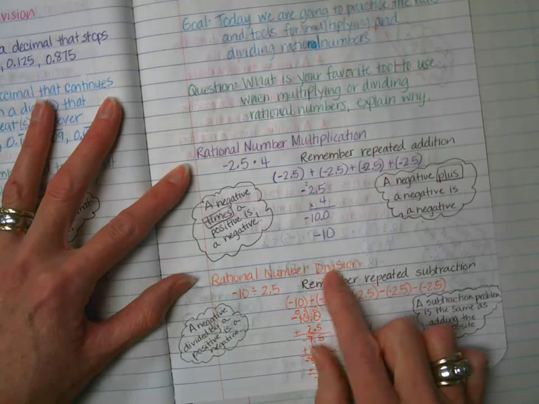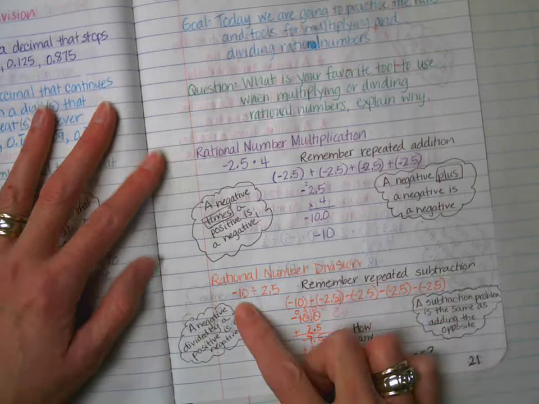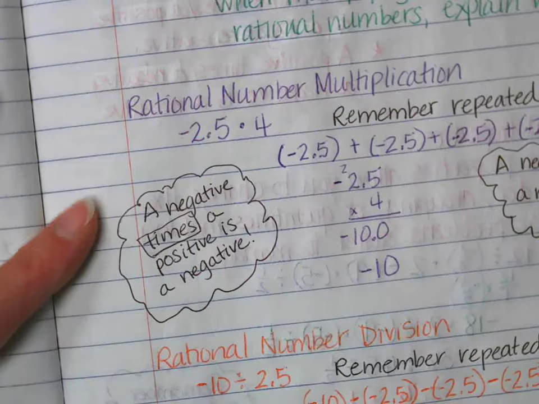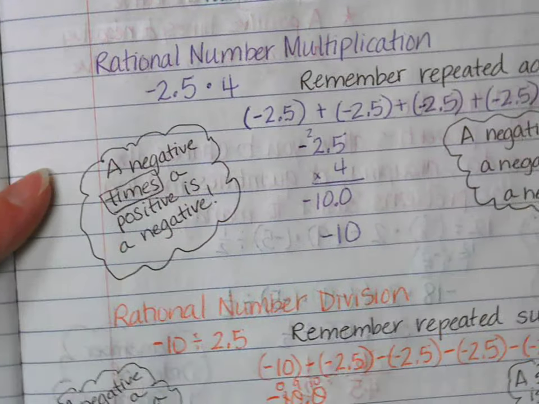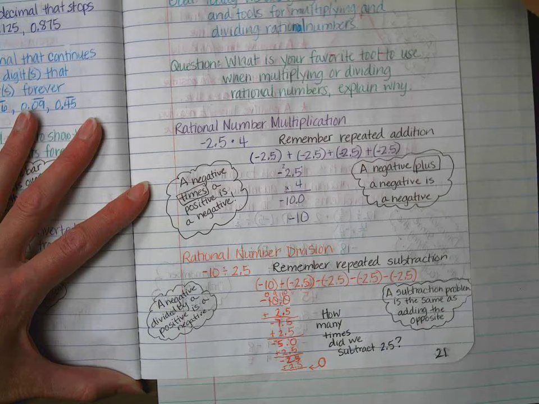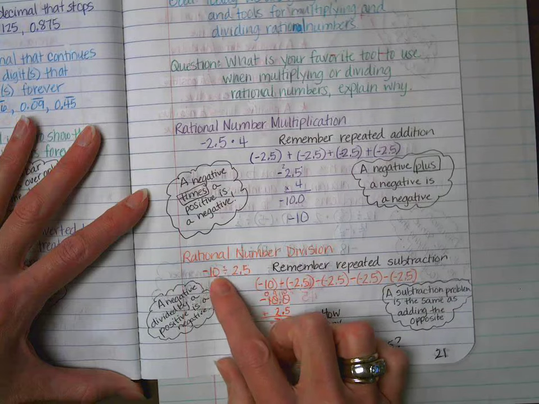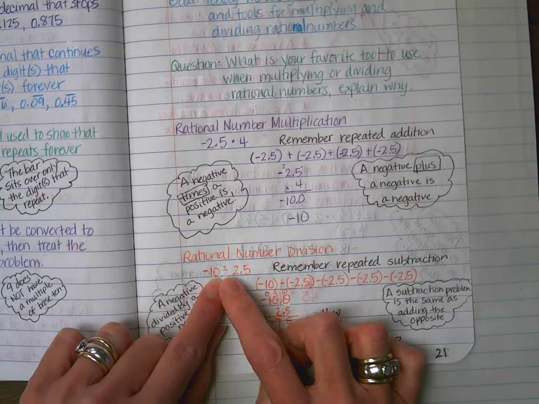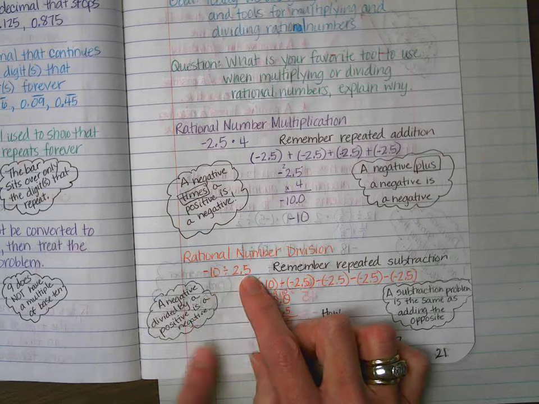So this one says rational number division, and the problem that I want you to try is negative 10 divided by 2.5. Now you're going, well, didn't we just do that up above? Well, we did, but I want you to see the similarities, okay? So we have negative 10 divided by 2.5.